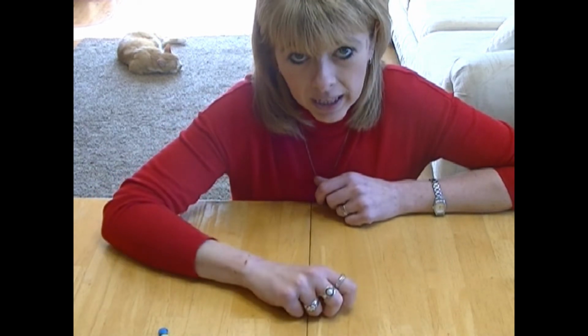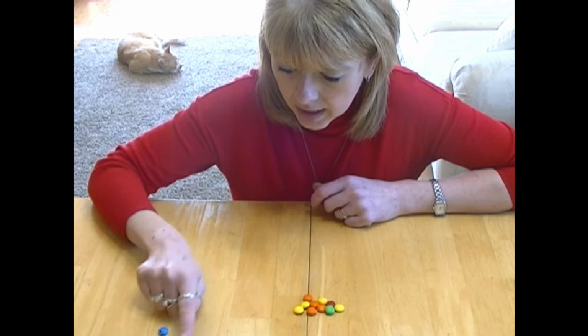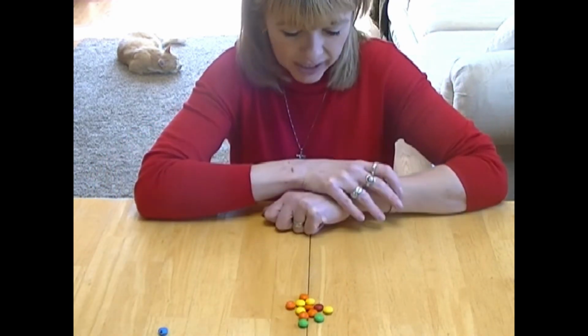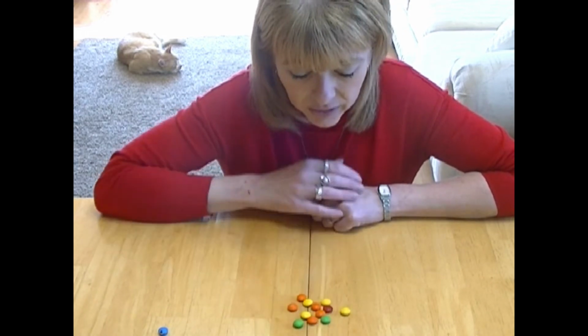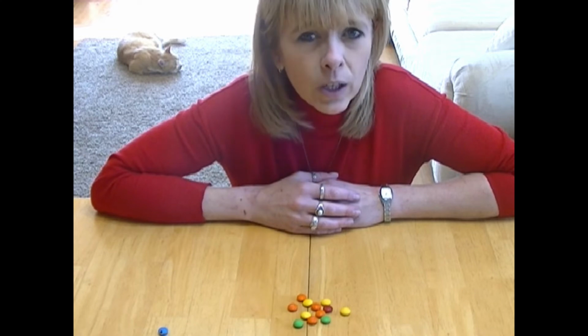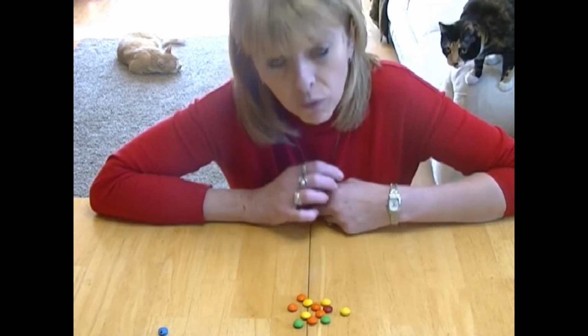Now I'd like you to please get out 12 counters. So I had 8, 10, 11, 12. There we go. So get out 12 counters, and I'd like you to please take these 12 counters and put them into groups of 3. I'd like you to see how many groups of 3 you can make out of 12 counters. Go for it. Try it.